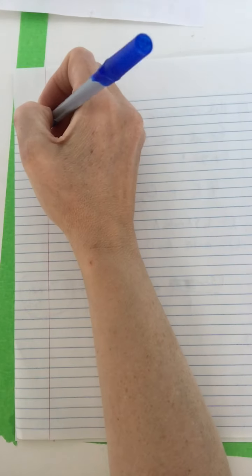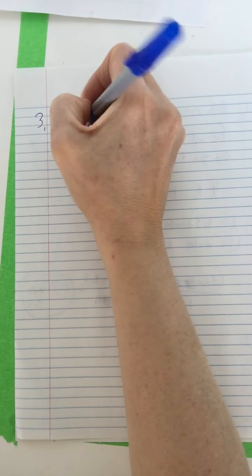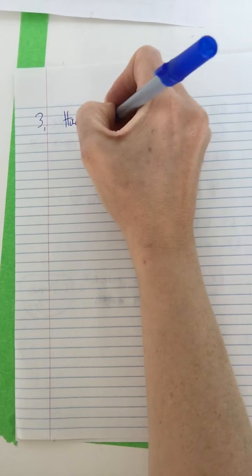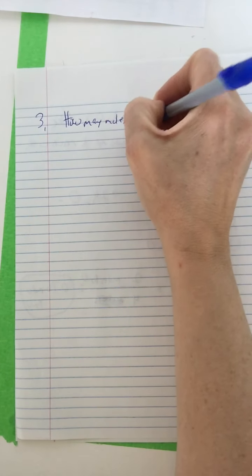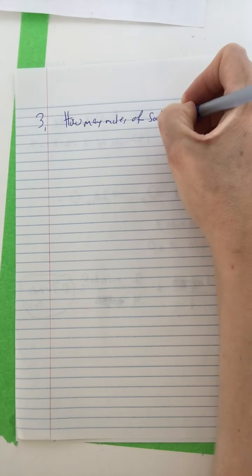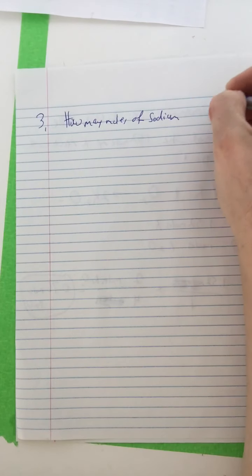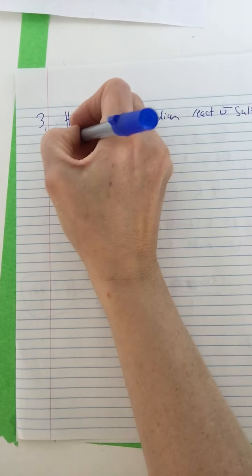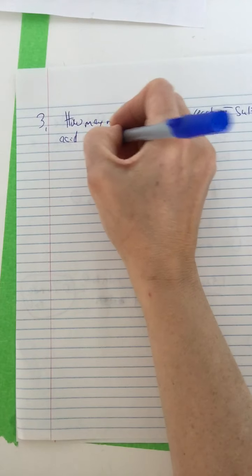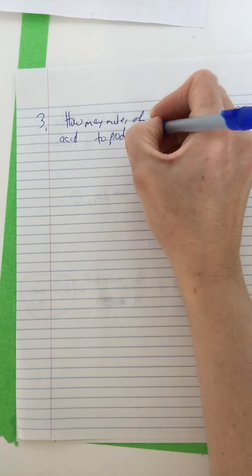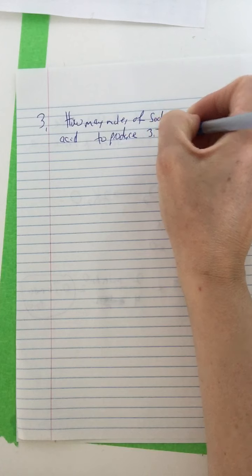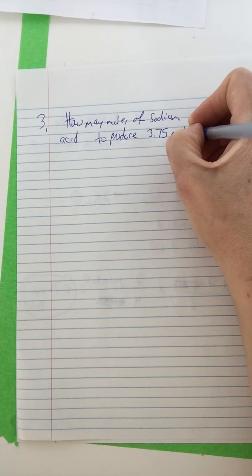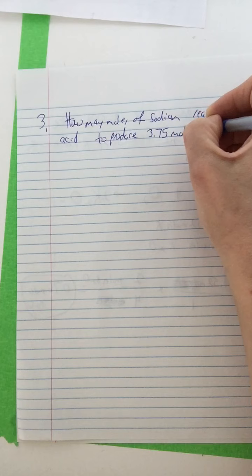Let's look at number 3 on this sheet. How many moles of sodium are needed to react with sulfuric acid, I don't want to write it all down because I'm a little bit lazy, to produce, and you all have it in front of you, 3.75 moles of sodium sulfate.